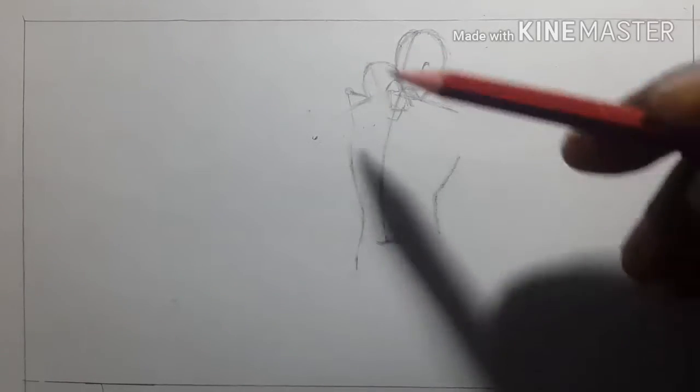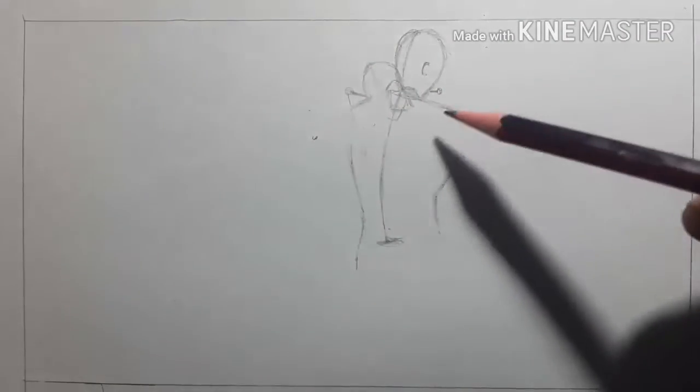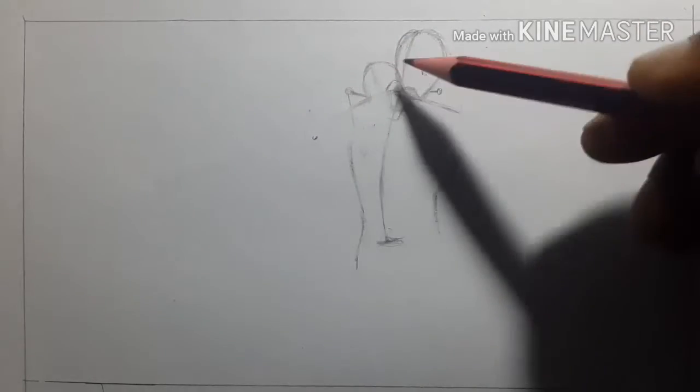Then so here, let me just erase this. I think it has served its purpose. We just wanted to make sure this palm, right, is positioned properly, like in proportion. So the skeletal structure has done its part, so we erased it.